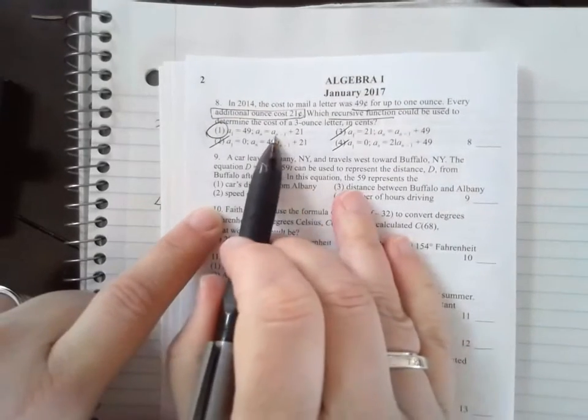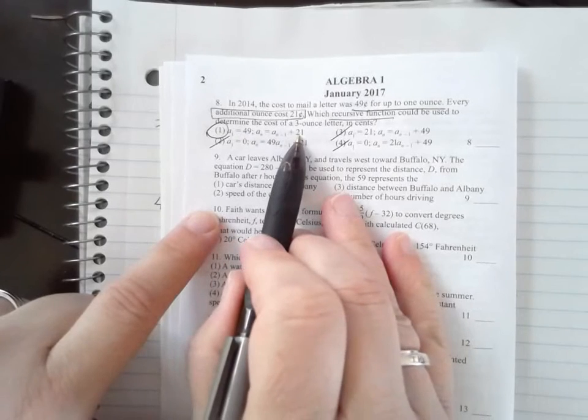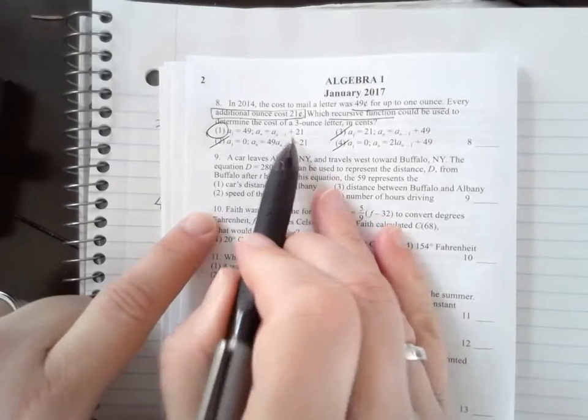Okay, now does this make sense? This formula says, okay, after your first ounce, you're going to add 21 every time. Additional ounce, 21 every time. So that makes sense.